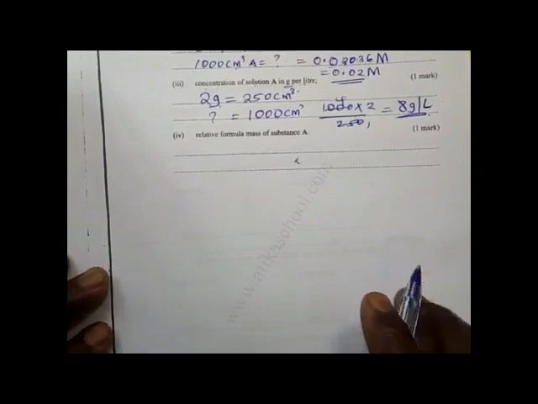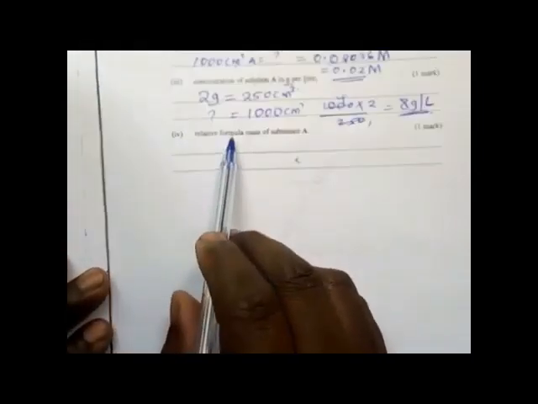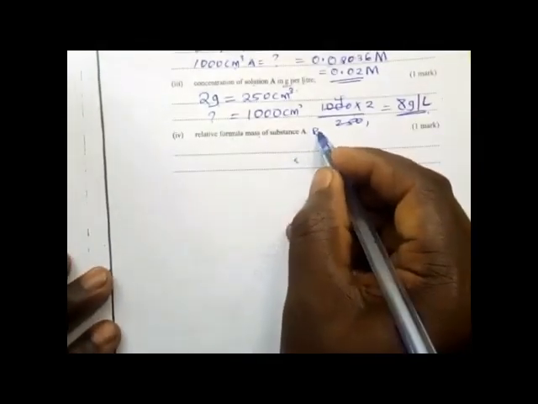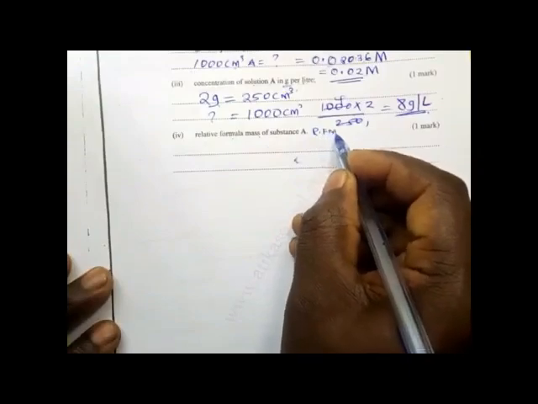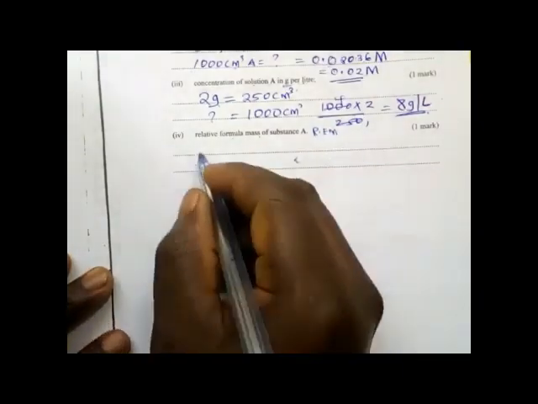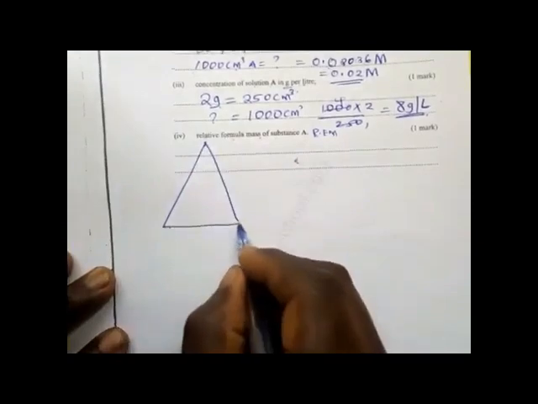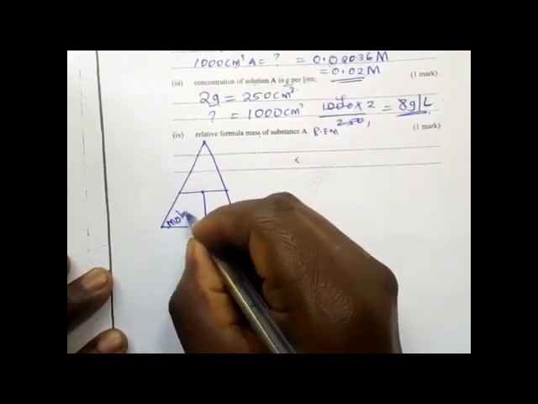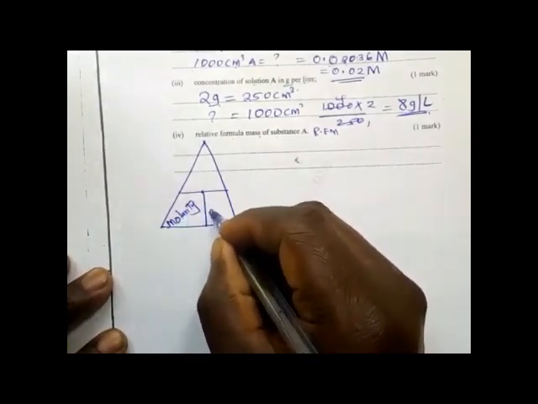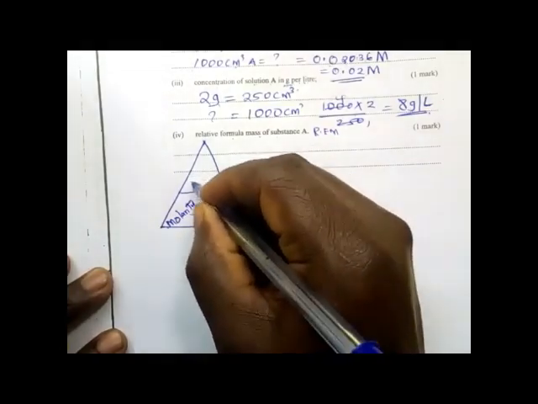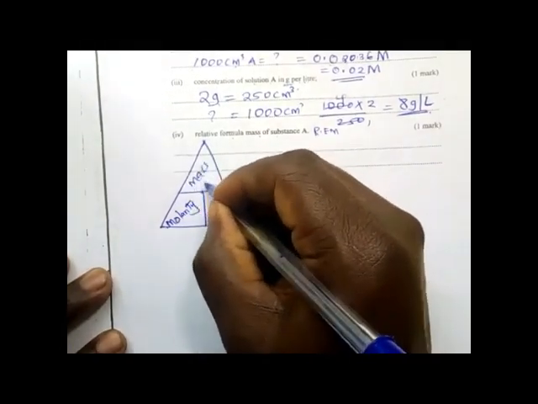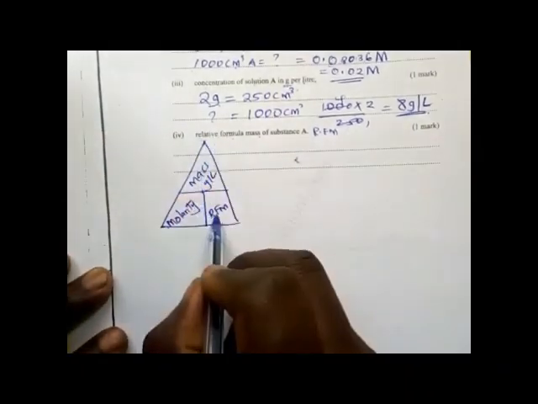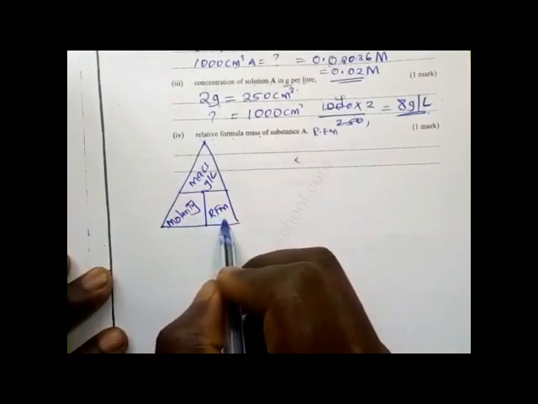Next question. Calculate the relative formula mass of A. We want to calculate RFM, relative formula mass. Always remember this triangle, which says that molarity, RFM, and mass in grams per liter are related. So how can we calculate RFM?